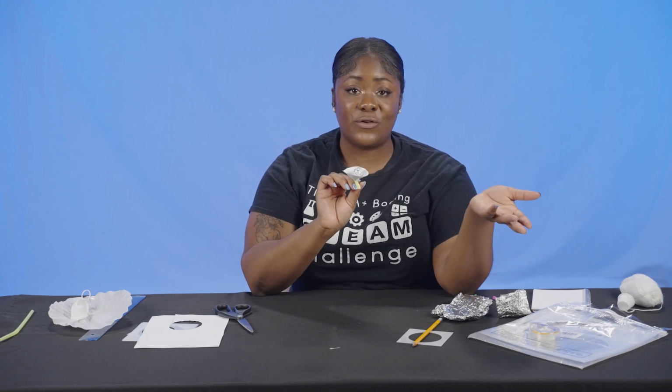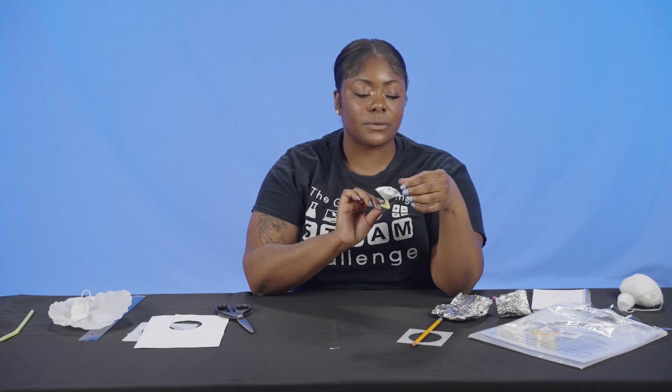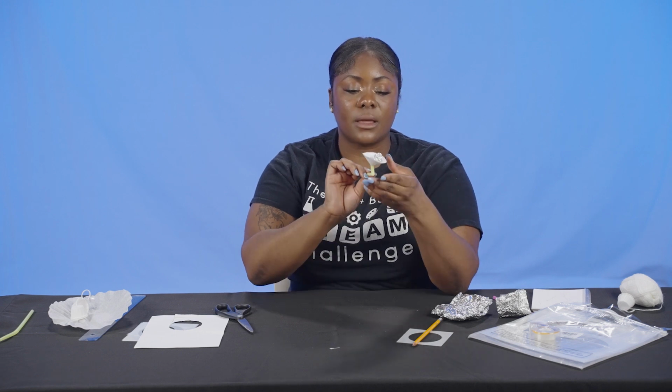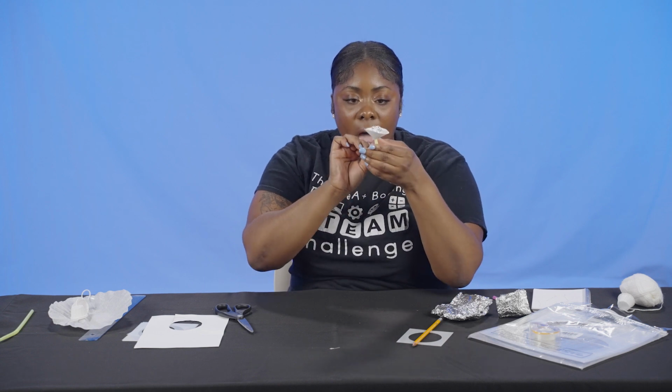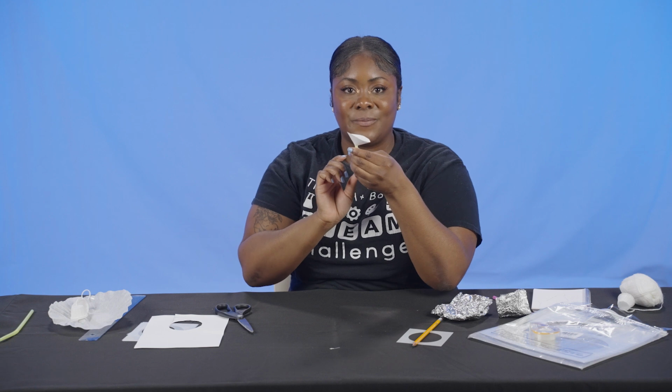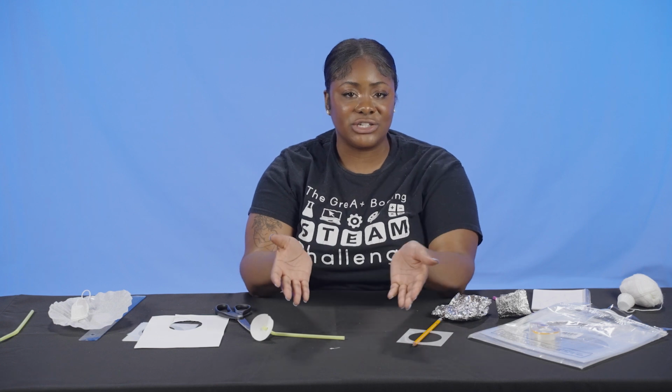And now we can test our other foil ball. Again, it might be helpful to place it right above your straw. Ooh. Once you've finished, have a class discussion or a group discussion about your observations.